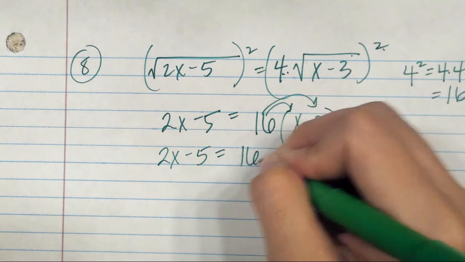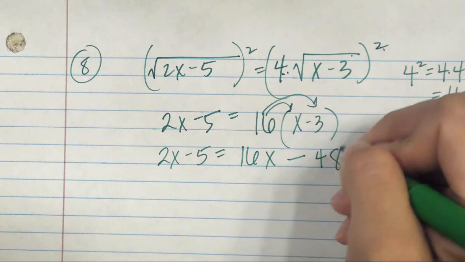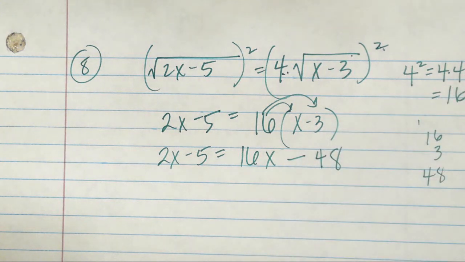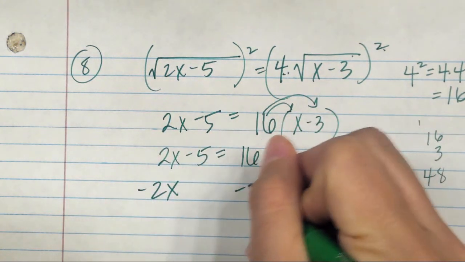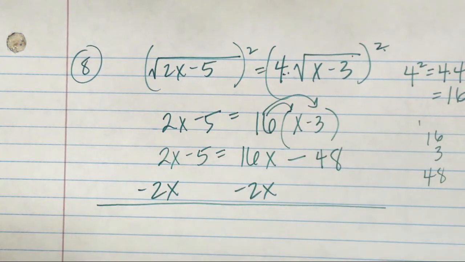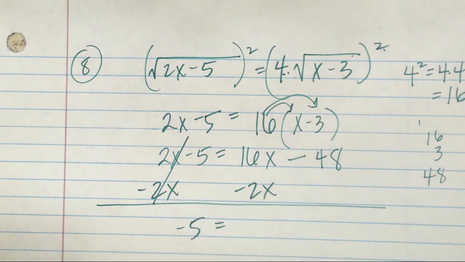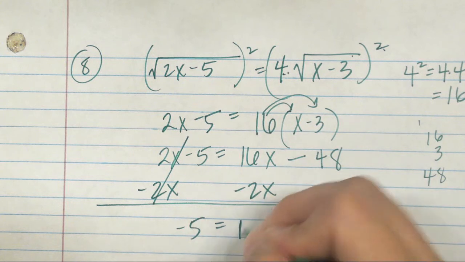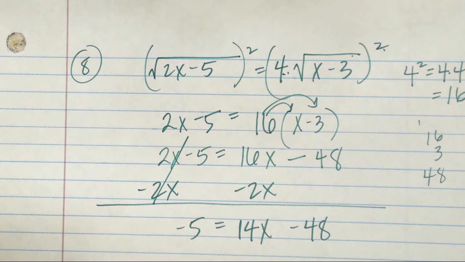So you get 16x minus 16 times 3 is 48. And so now I'm just going to move everything. Let's see, move all my x's to one side, so subtract 2x. So I get negative 5, bring down the negative 5. 16 minus 2 is 14. Bring down my negative 48.